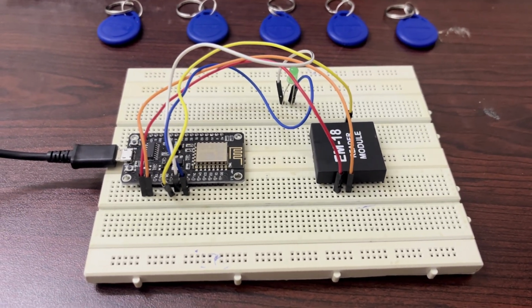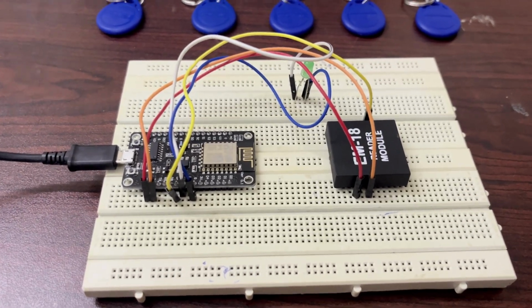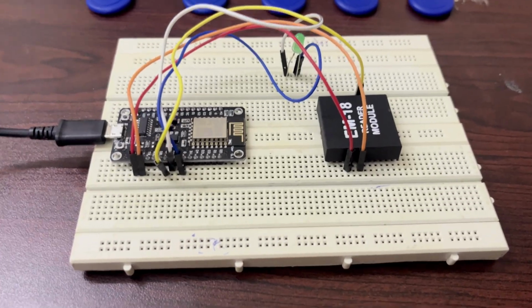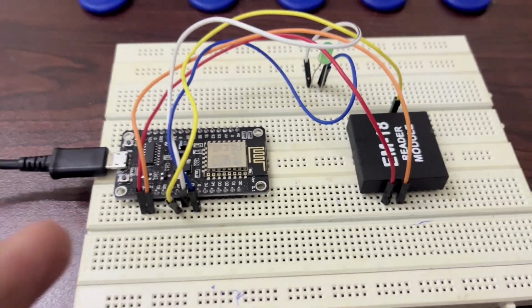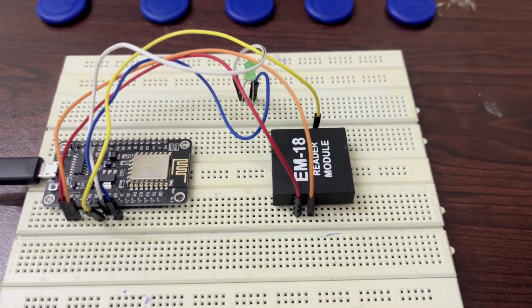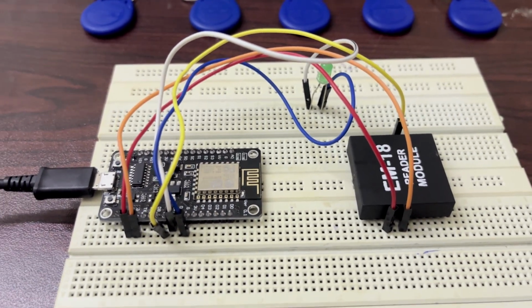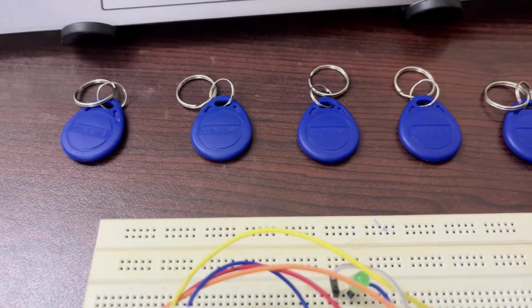Our project name is RFID attendance system using Node MCU, which is integrated with Google Sheets. So this is our hardware components. It is an ESP Node MCU module, EM18 RFID reader, and one LED which shows the success or failure of the attendance. These are the RFID tags, and this is our system.